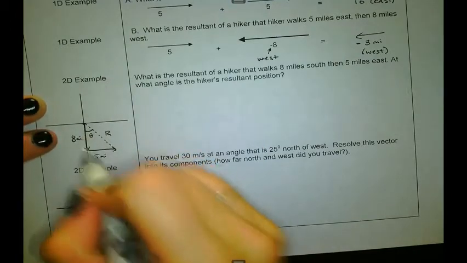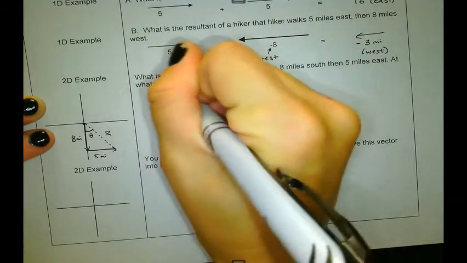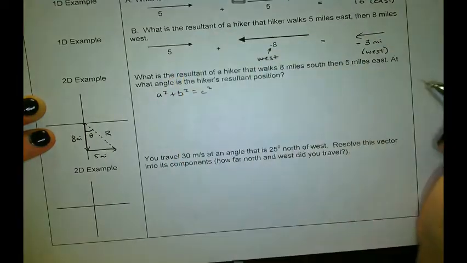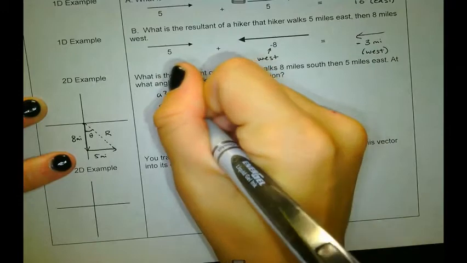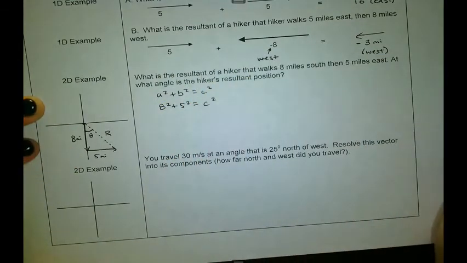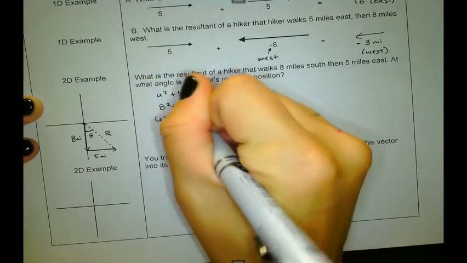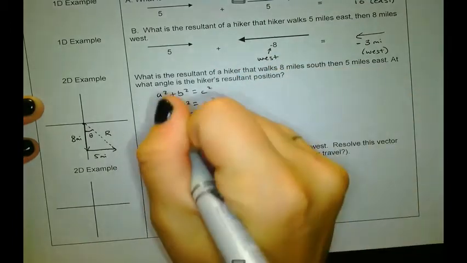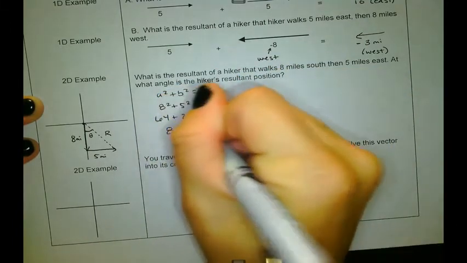If we have a right triangle, it's going to be the Pythagorean theorem, which is a squared plus b squared equals c squared. Here a is one of the sides, plus b, one of the other sides, equals c, which is the hypotenuse, and all of it squared. 8 squared is 64, 5 squared is 25, 64 plus 25 is 89, equals c squared.